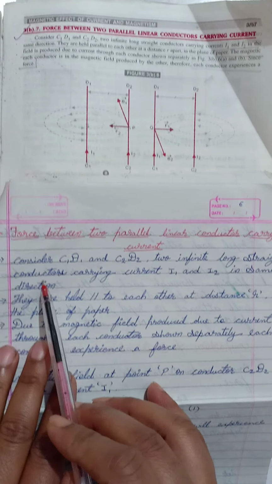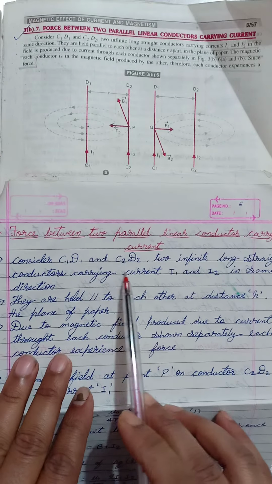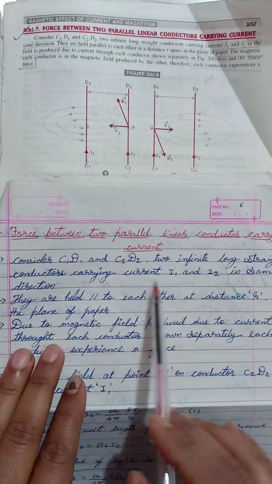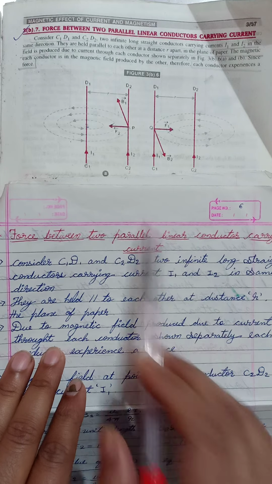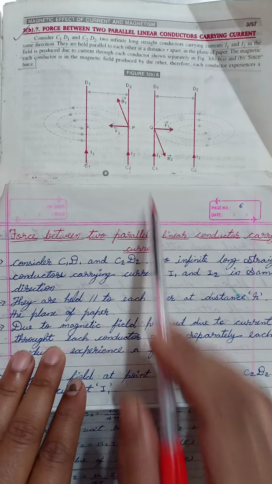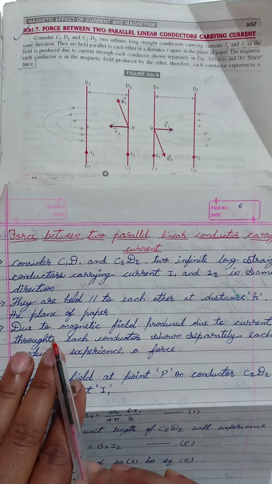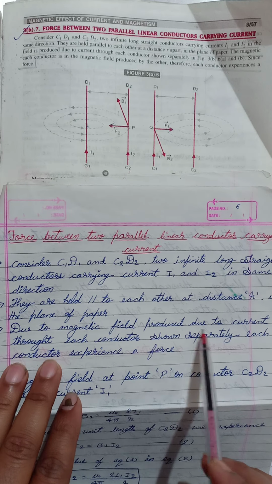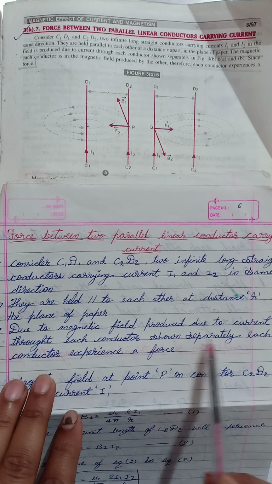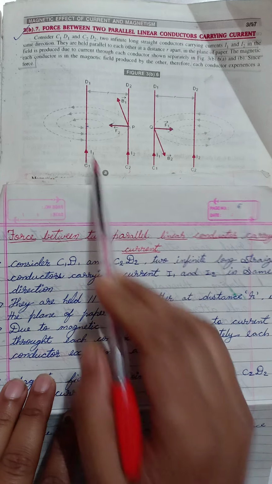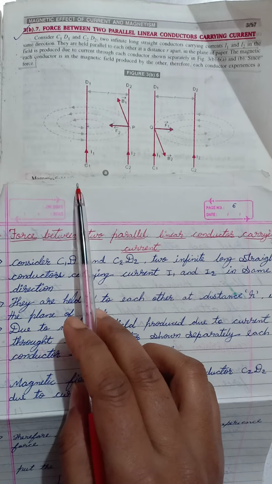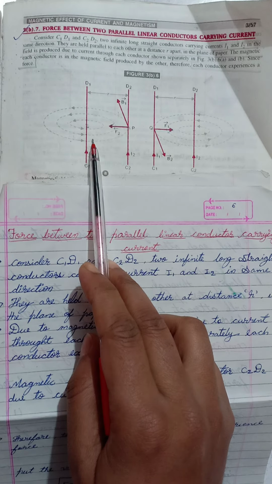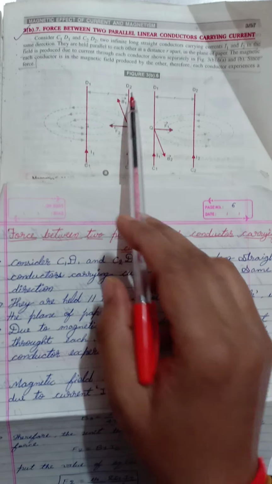So consider C1 D1 and C2 D2 as two infinitely long straight conductors carrying currents I1 and I2, in the same direction. They are held parallel to each other, and the distance between them is R. Due to the magnetic field produced by the current through each conductor, each experiences a force, so both wires experience a force. The magnetic field at point P due to the current I1 in conductor C1 D1 will apply a force on the other wire C2 D2.